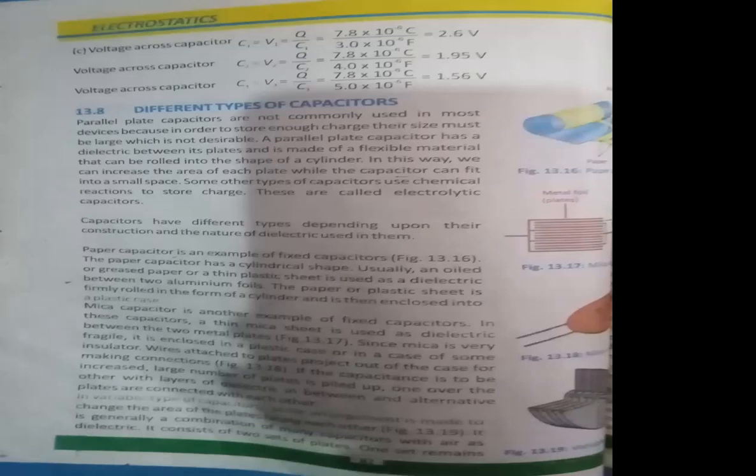But in mica capacitor, we use a different type of dielectric, like a thin mica sheet. That's why its name is mica capacitor. Mica is the dielectric between two metal plates. Since mica is very fragile, it can be broken very quickly, like a window or mirror is very fragile. Similarly, mica is very fragile and can be easily broken. So that's why it is enclosed in a plastic case or in the case of some insulator.